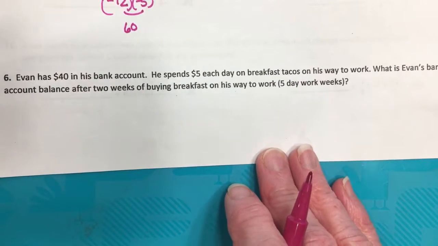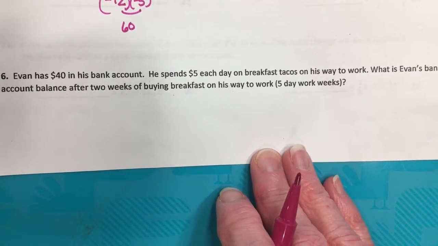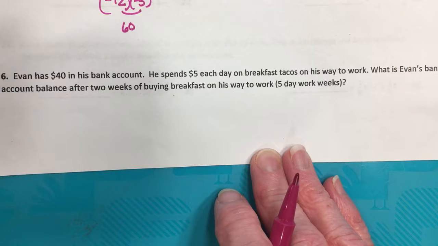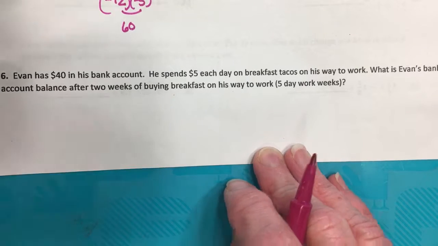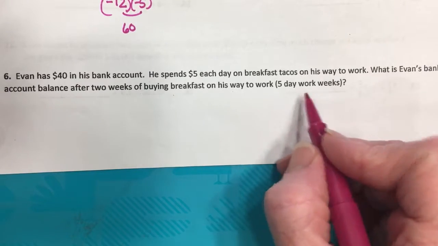Number 6 says Evan has $40 in his bank account. He spends $5 each day on breakfast tacos on his way to work. What is Evan's bank account balance after 2 weeks of buying breakfast on his way to work with a 5-day work week?